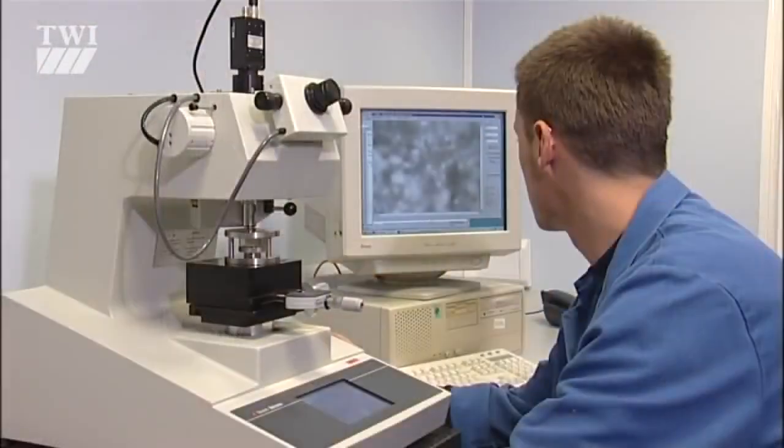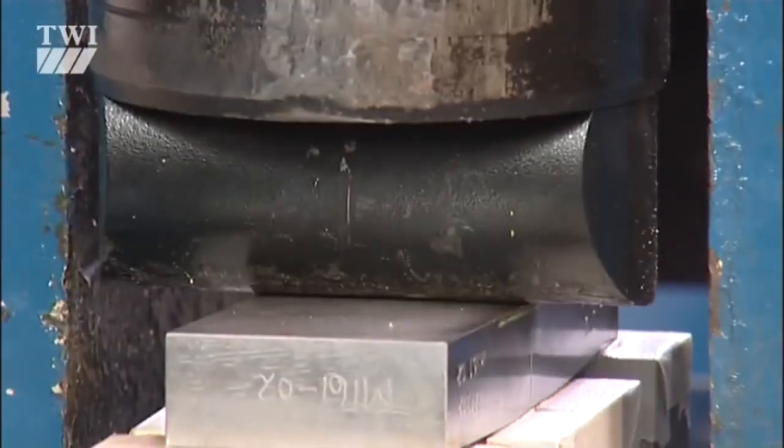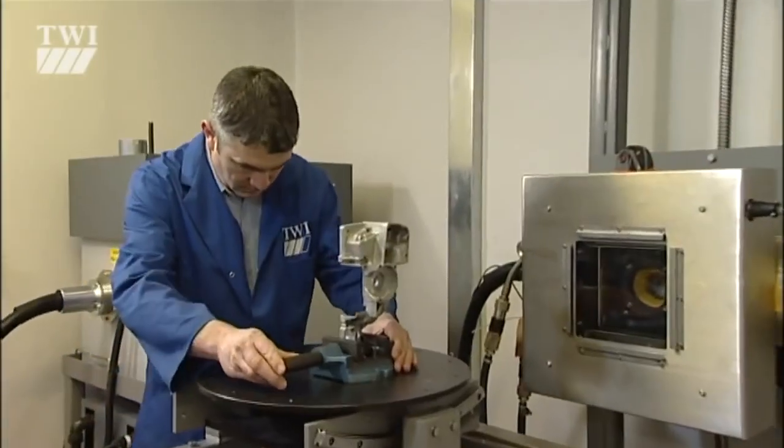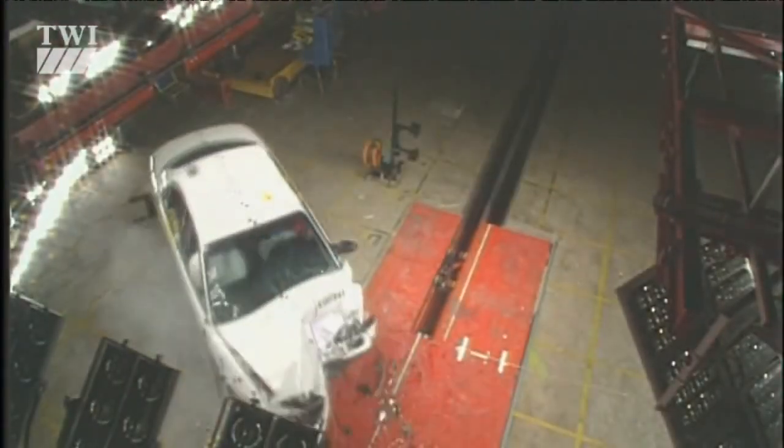testing, materials testing, and structural testing. Destructive or non-destructive? The difference is clear-cut. Destructive testing leaves you without a serviceable component or test specimen once the testing is over.